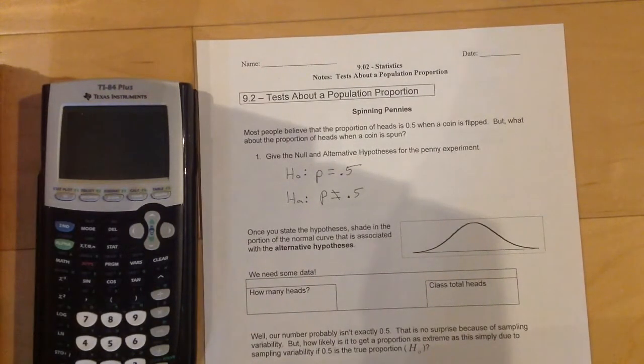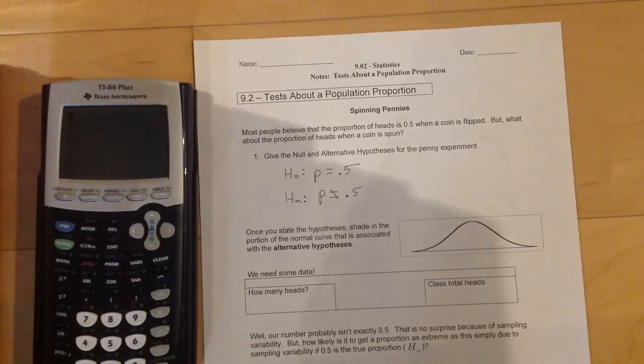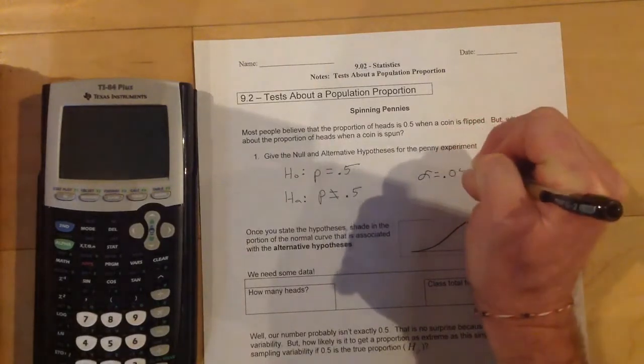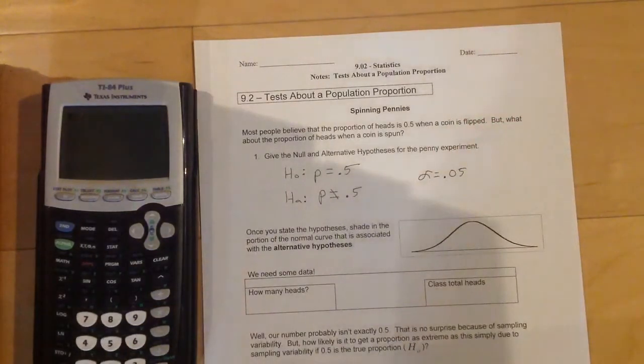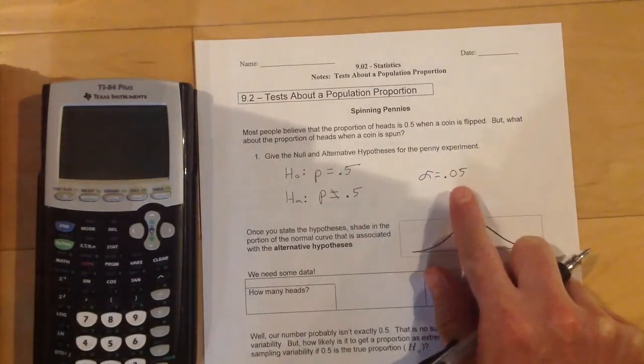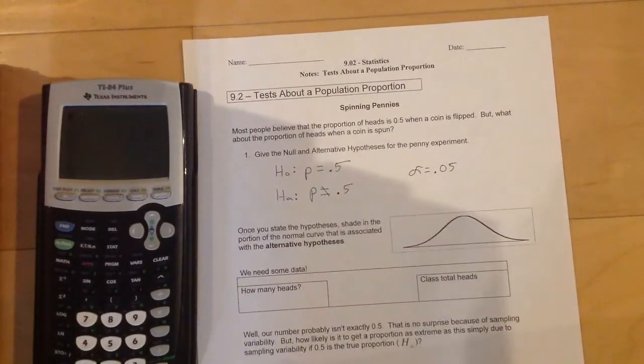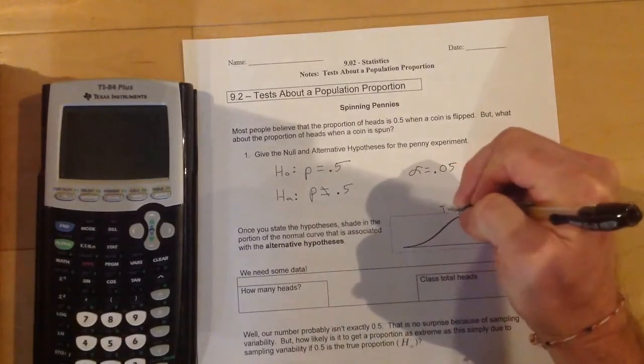And again, because we're ethical researchers, we're going to pick our alpha ahead of time. We're not going to pick it later to fit what we want. So we're going to set our alpha level at 0.05, which is what we're going to use 98% of the time in here. This is our alpha level, or our threshold value, the point at which we will reject our null and accept our alternative. Because we have not equal to 0.5, that means we're doing a two-tailed test.